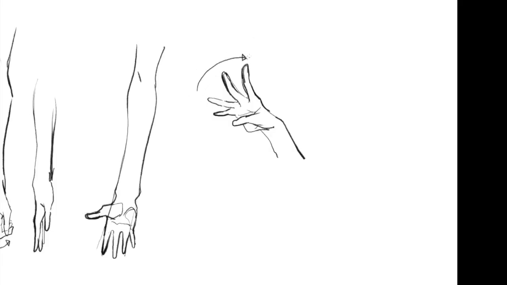The pointy finger stretches back there, and the other fingers follow through that movement.